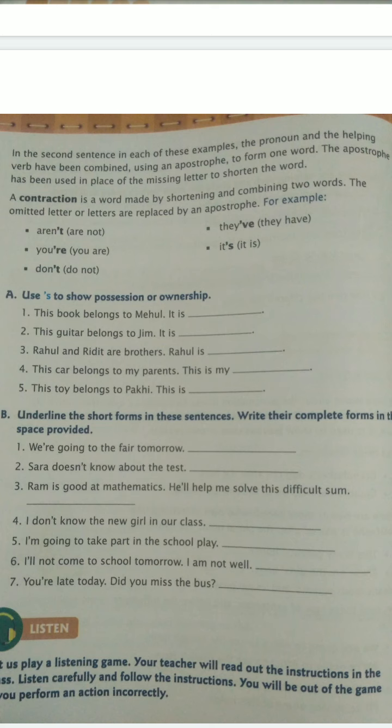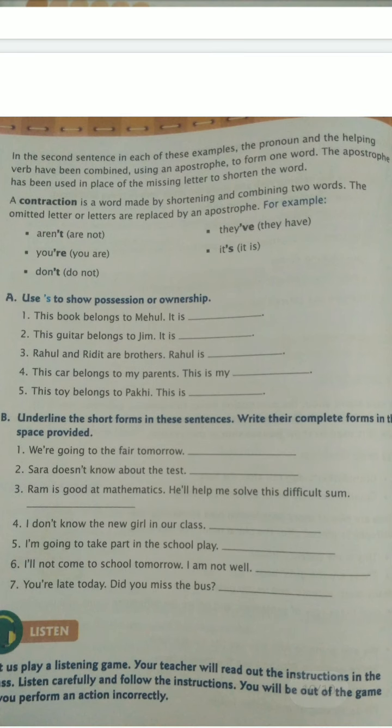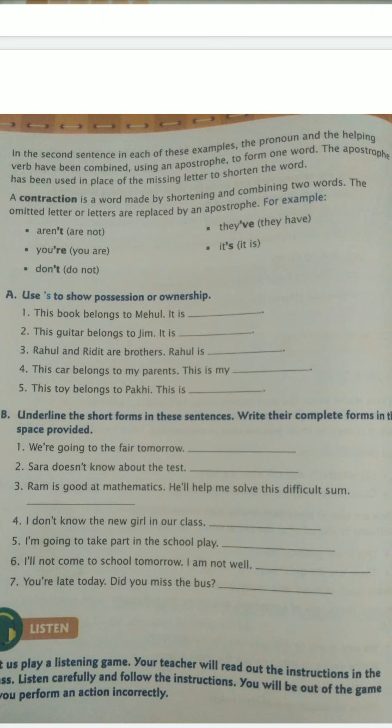So now in the A part, we have to use apostrophe s to show possession or ownership, as we have learned about the apostrophe in the previous page. Like, this book belongs to Mehul. It is Mehul's. Mehul's book is possession, right? So Mehul apostrophe s, it is Mehul's. In this way you have to attempt all the questions of the A part.